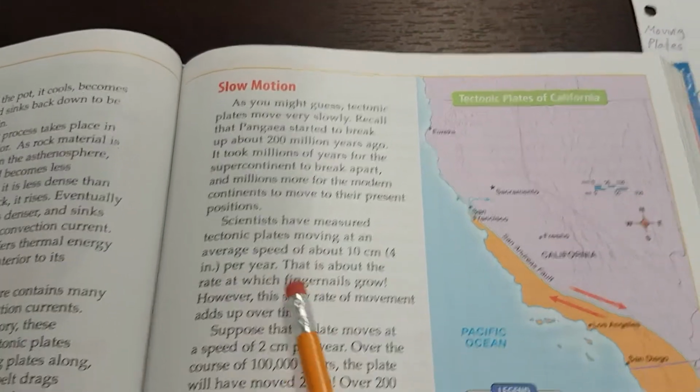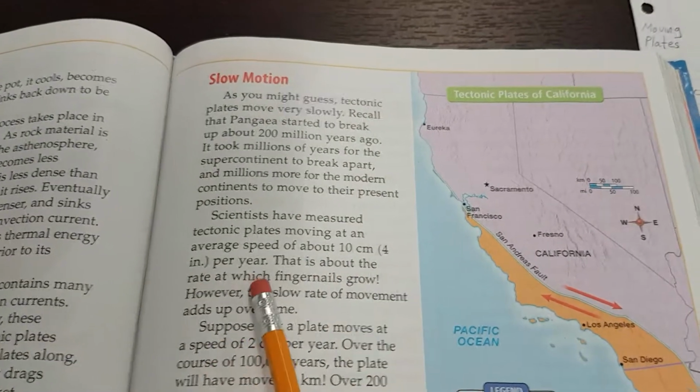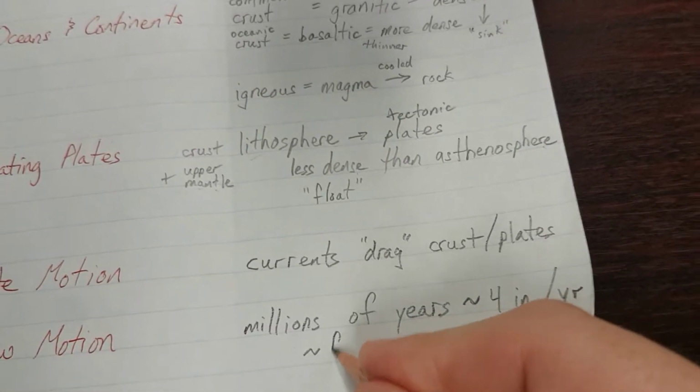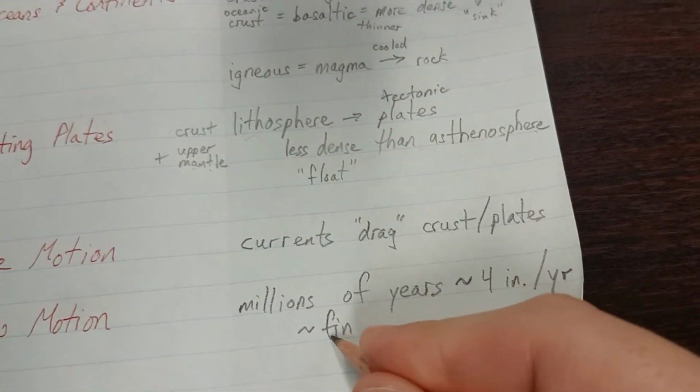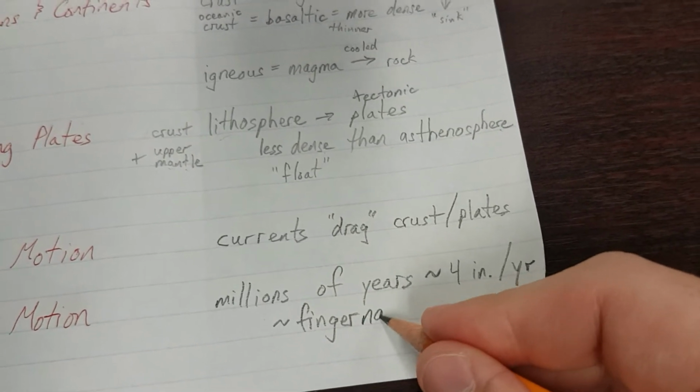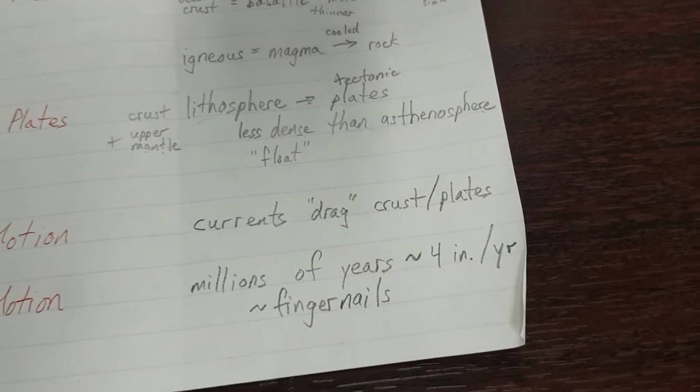That's how fast things move in 1 year. That is about the rate at which fingernails grow. So 4 inches per year, that's about how fast a fingernail grows. Fingernails.